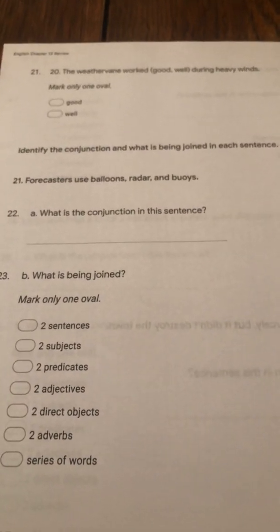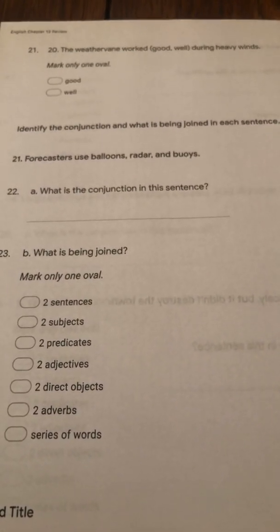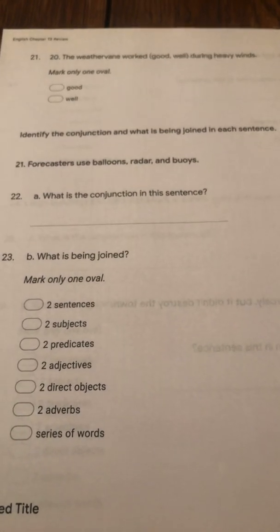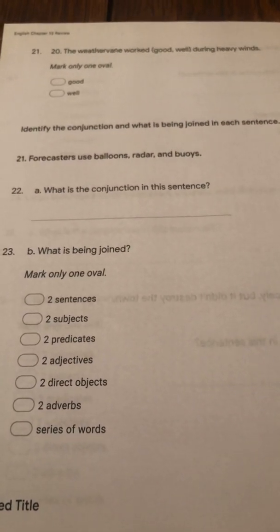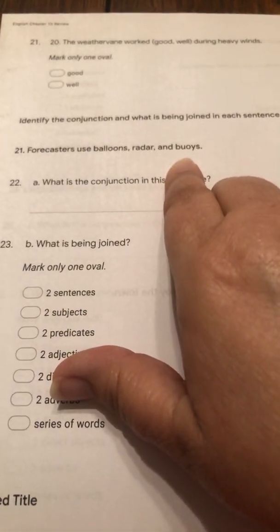Then you get to this section, conjunctions. Now, I know yesterday people had some trouble with the conjunction area. This is what is important. You need to write this down on a sheet of paper. You need to label the parts of the sentences.